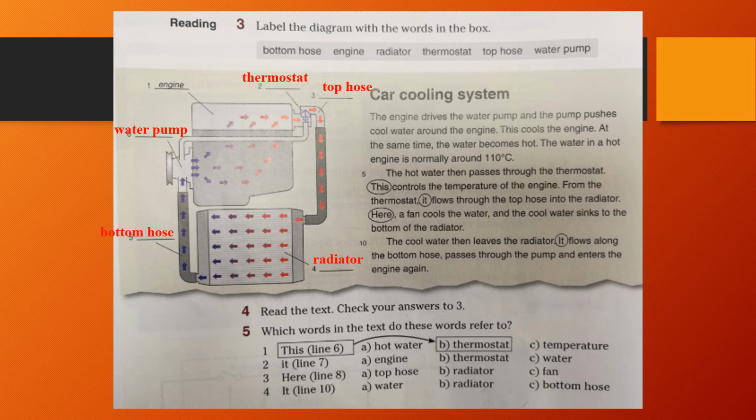We have the word it in line 7, here in line 8, and it in line 10. Okay, now let's look at it in line 7. We have engine, thermostat, or water. The correct answer is C, water.